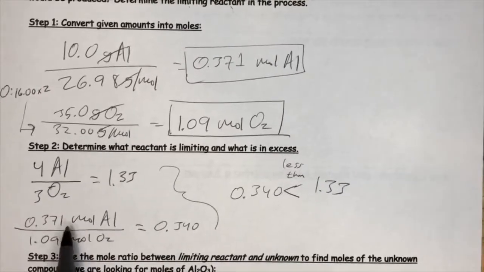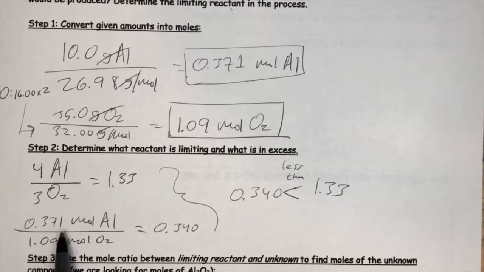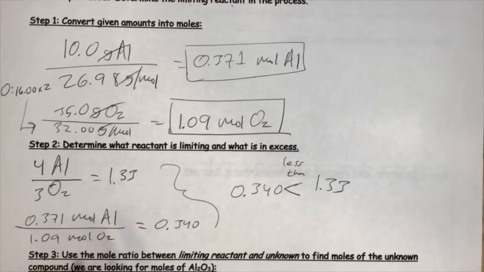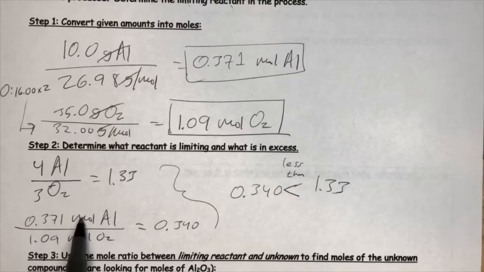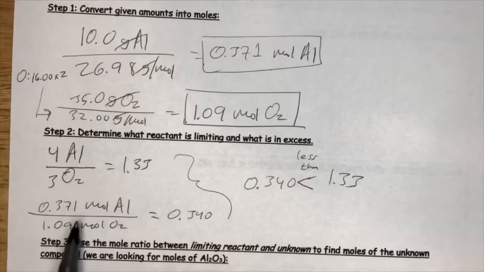Okay, so in this case, the 0.371 moles of aluminum, that's a clue that tells us that aluminum is going to be limiting. We have excess in the denominator.